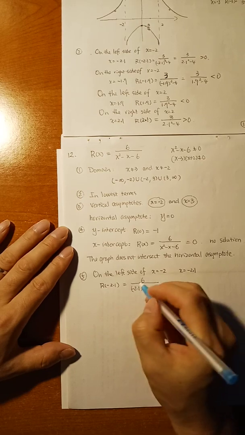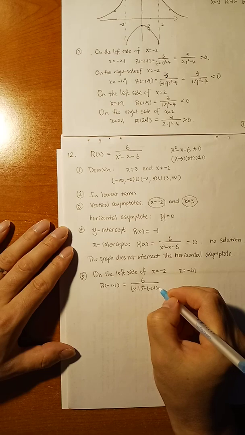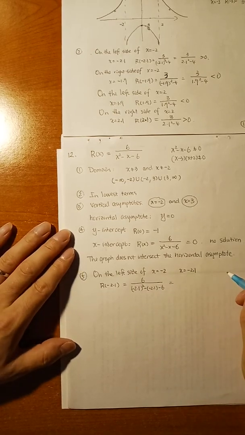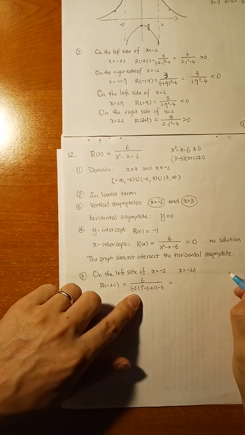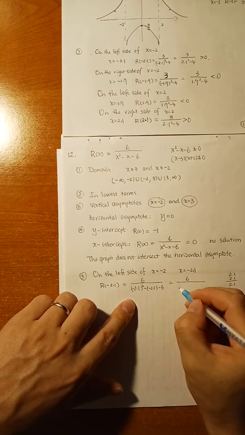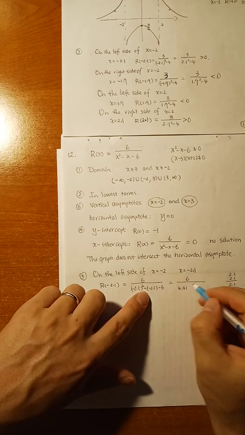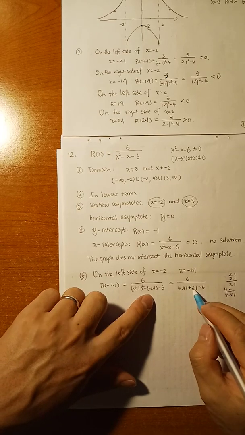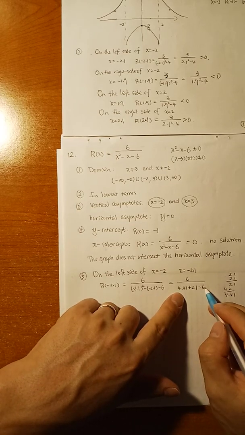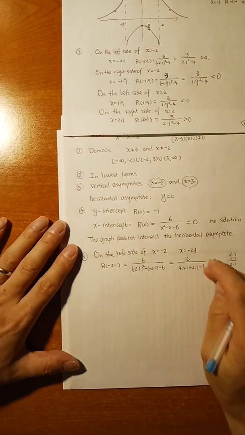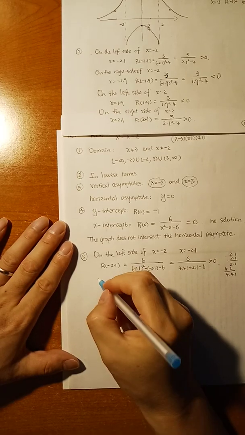-2.1 squared minus -2.1 and minus 6. Well, here you really do some computation. -2.1 squared is 2.1 times 2.1, which is 4.41. Minus minus is plus 2.1, minus 6. So the sum is more than 6, and minus 6 is positive. Again, I don't care about the value, I care if it is positive or negative. So this is positive on the left side.